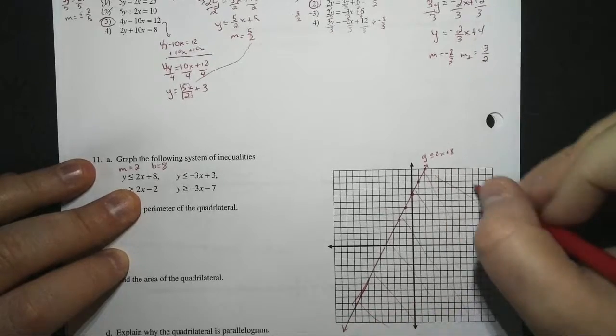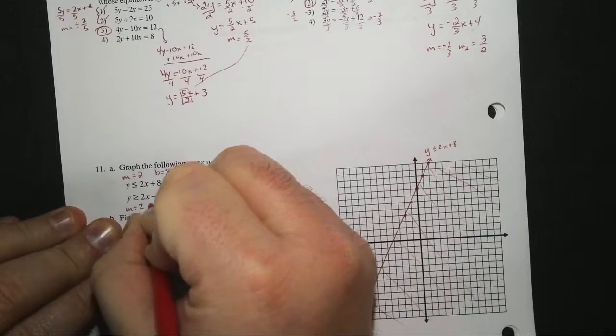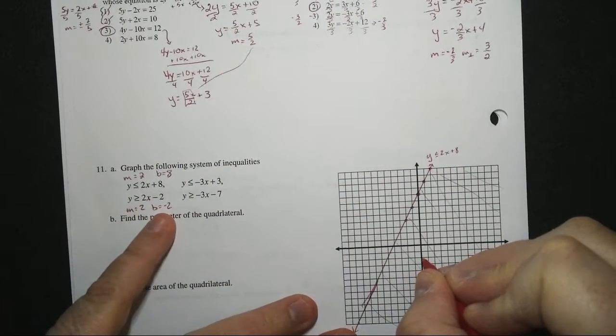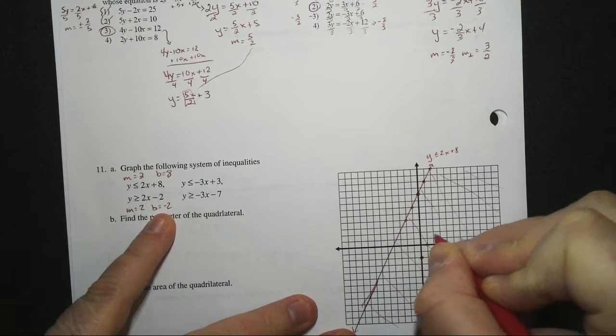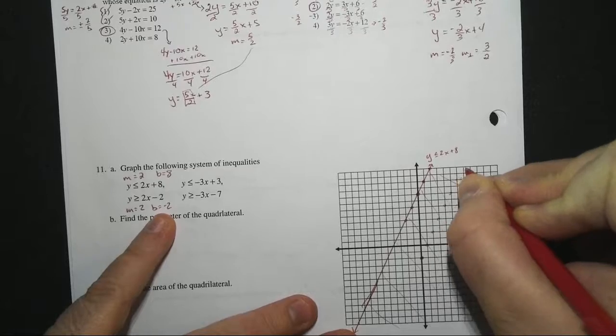Okay. All right, the next one, we'll do the one below it. The slope is 2, the y-intercept is negative 2. So here's negative 2, up 2 over 1 again. And we get a line that's parallel to that line going through those points.